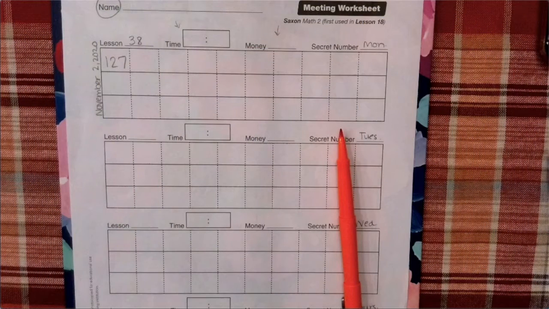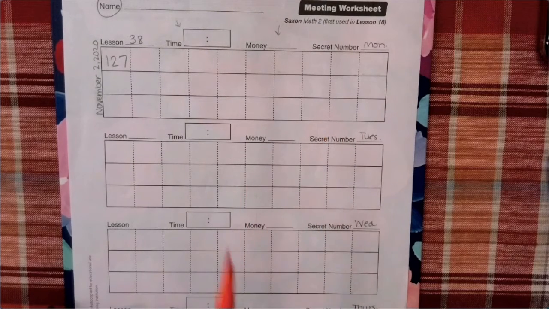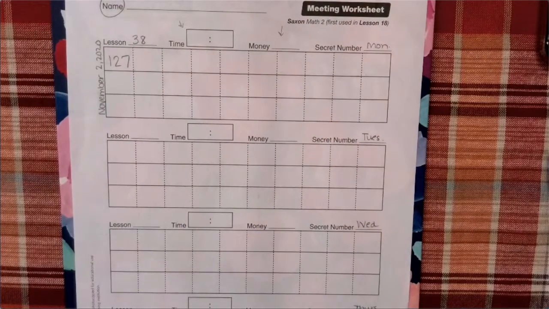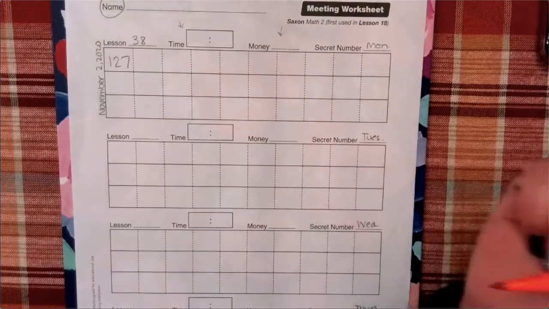Welcome to calendar. We are on Monday. You should have a meeting worksheet in your folder for Monday. Please make sure you have that out. You can also make sure that your name is at the top of it. We are on lesson 38 today.